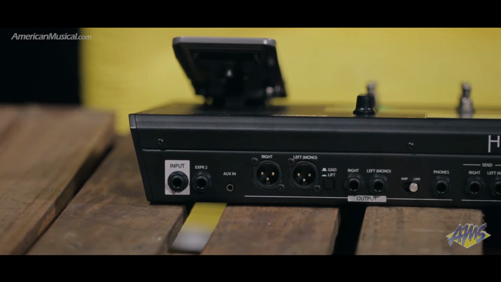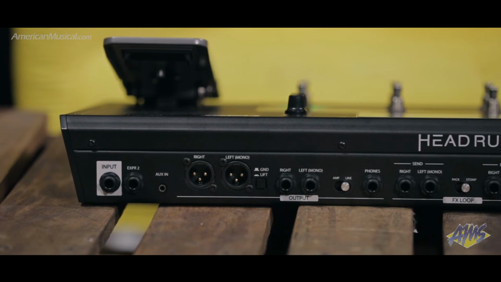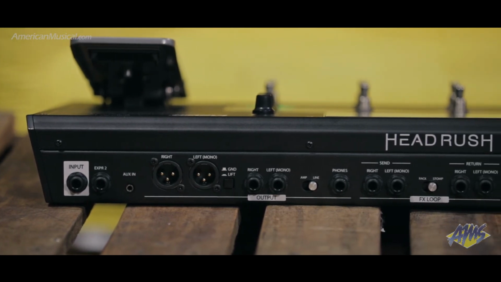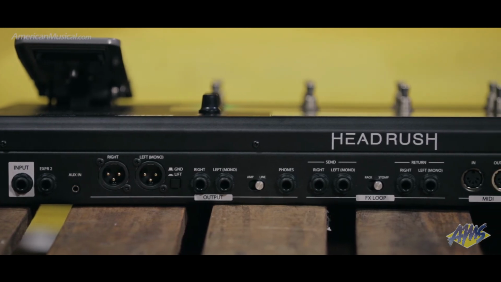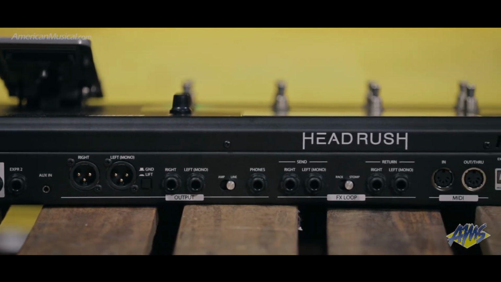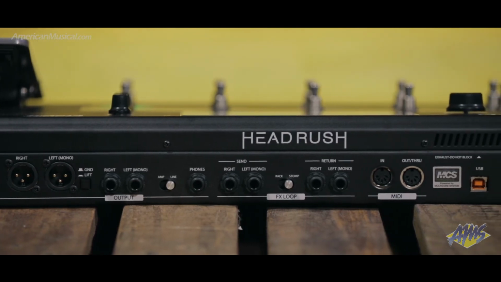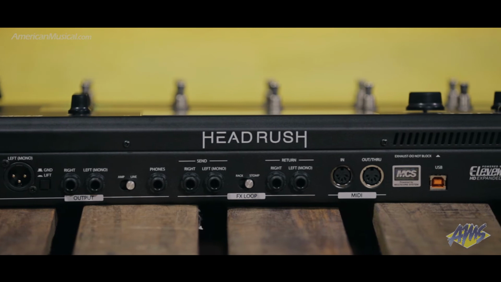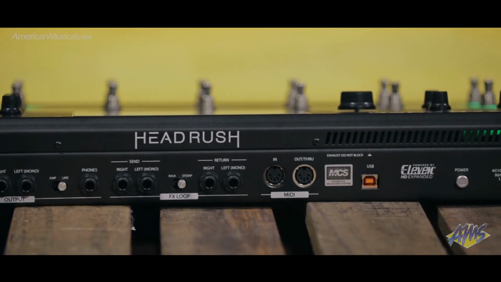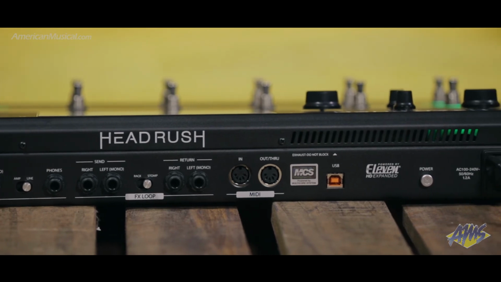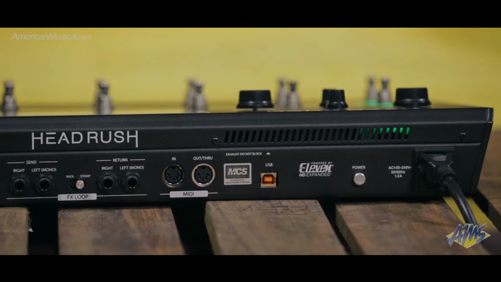The inputs and outputs on the HeadRush are perfect for any studio or stage application. On the back side here, we have our instrument in, followed by our additional expression pedal input. We have two balanced XLR and then a left and right quarter, followed by a headphone. And then we have our send and return. So this is perfect for adding additional pedals or outboard gear. In addition to that, we have our MIDI, so you can actually use this as a slave or master for another HeadRush or any other 5-pin MIDI device that you want to use this with. And then we have our USB port.